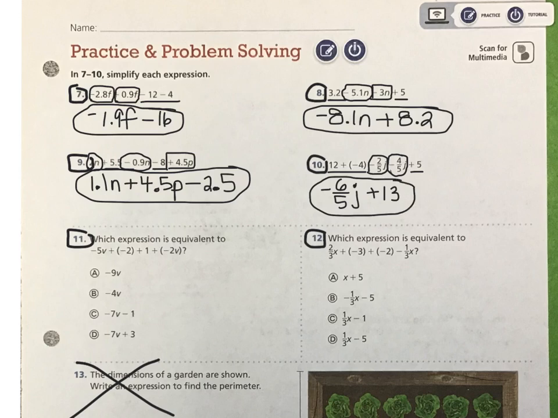All right, two problems left to go on this page. We have number 11 and we have number 12, and they're both multiple choice questions. So I'd like for you to try number 11 and 12 and then come back and check your answer. Pause the video while you're working to give yourself time.